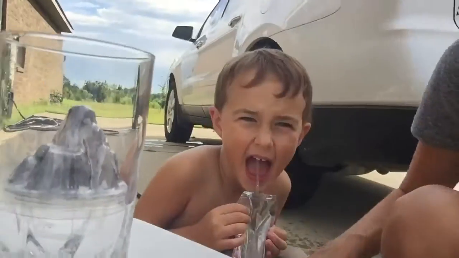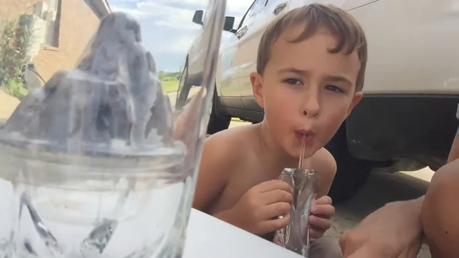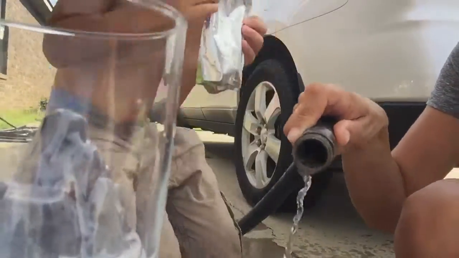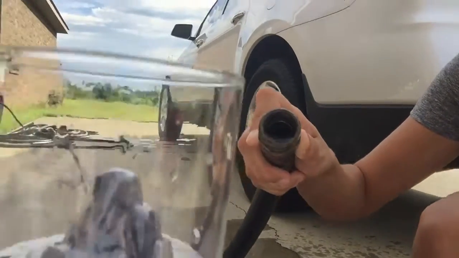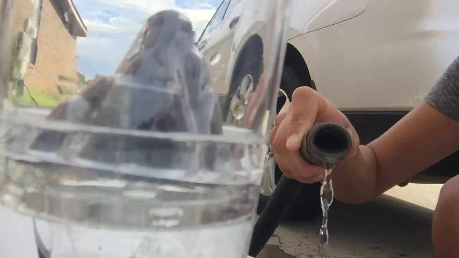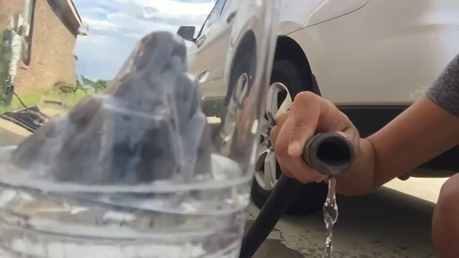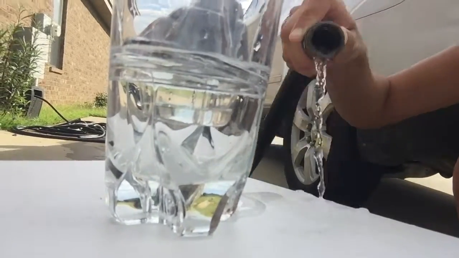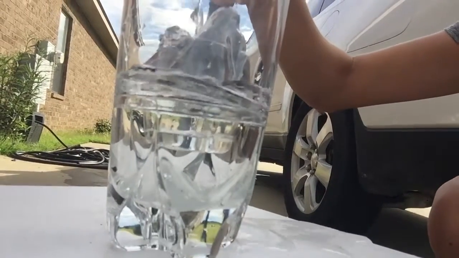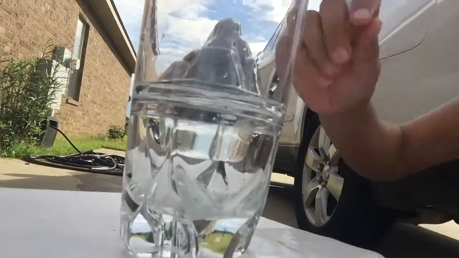Okay, so we got a little bit of earth right here, and we got to add some water into this. So we're going to, hopefully it drains down. We're hoping it drains down. It's slowly draining down. So let's keep waiting, because we need it to fill the bottom. Let's add a little bit more. Oh no!